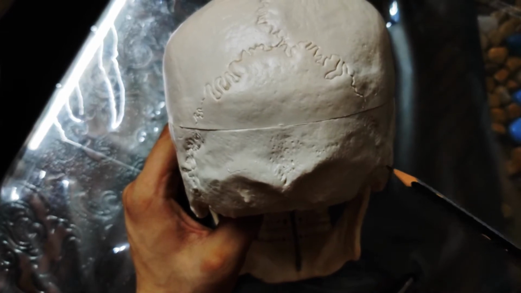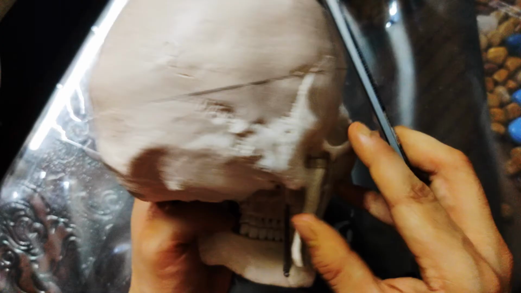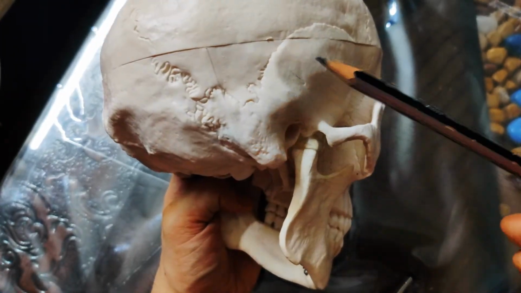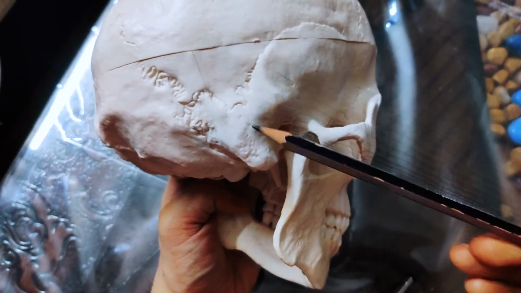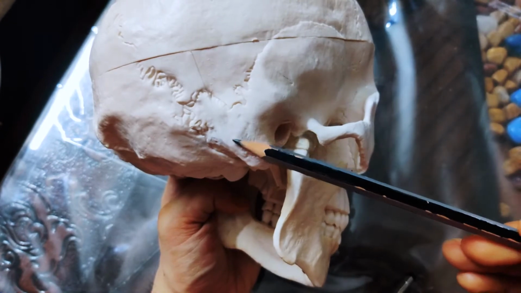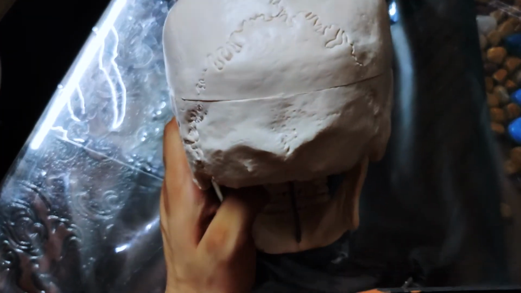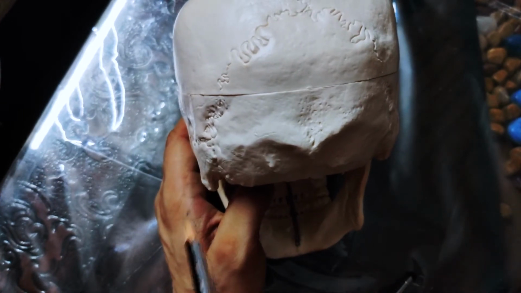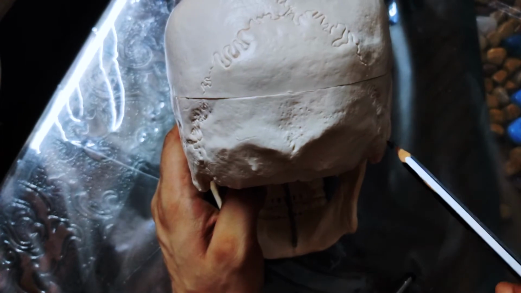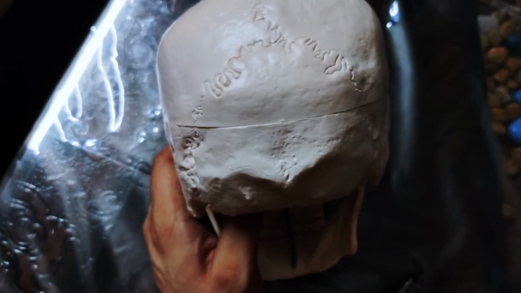Similarly here, just to make it clear, although I will discuss this in the lateral view of the skull, this is the temporal bone, and this is the squamous part of the temporal bone, whereas this is the mastoid part of the temporal bone. So from the posterior view, on each side we can see the mastoid part of the temporal bone.